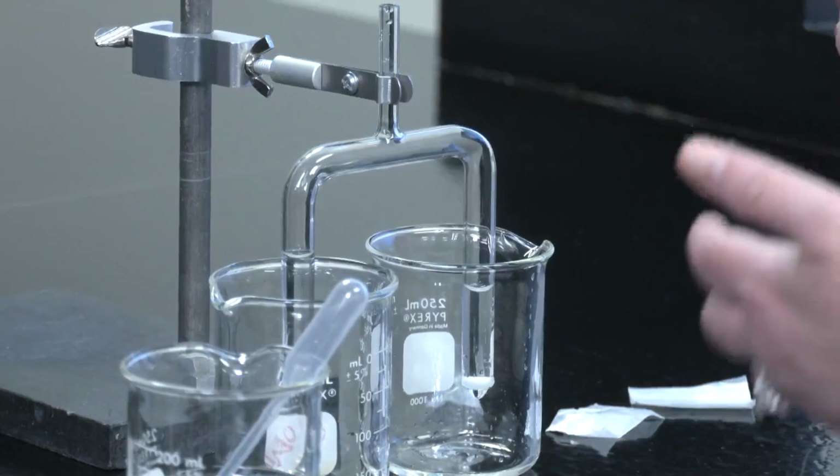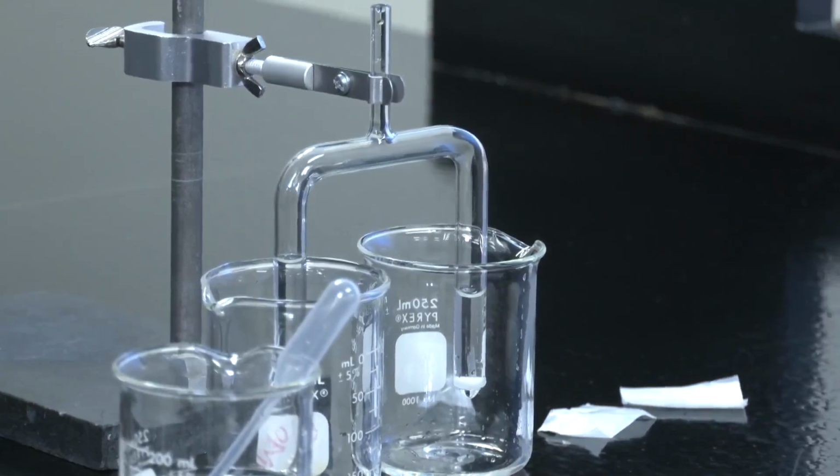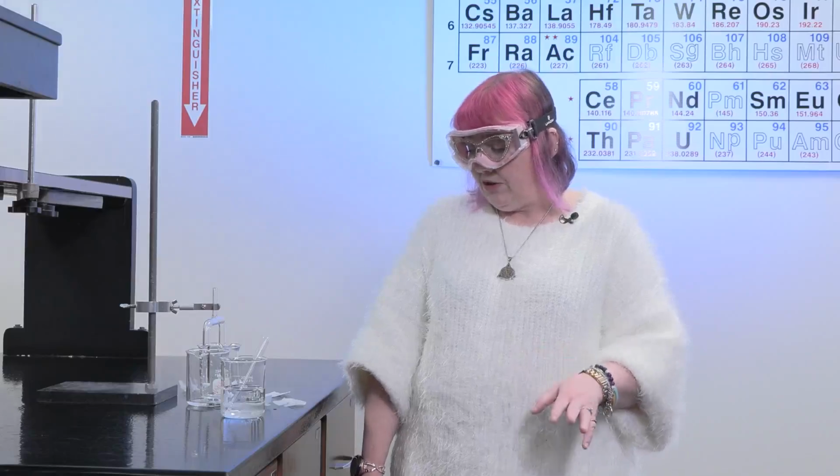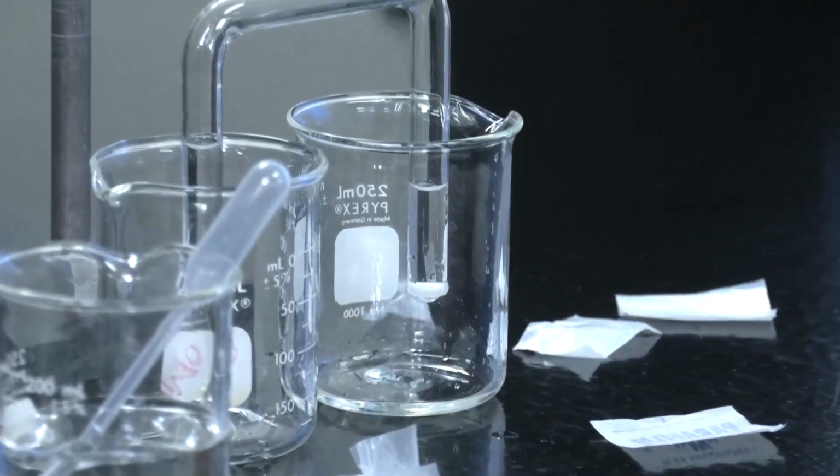So understand that you're going to need to get that in with all of the other components of this. So there's going to be a lot of mess with this. Be careful with a glass salt bridge. Okay, that is the basic part of this setup. Everything else should be fairly well described in the lab manual.